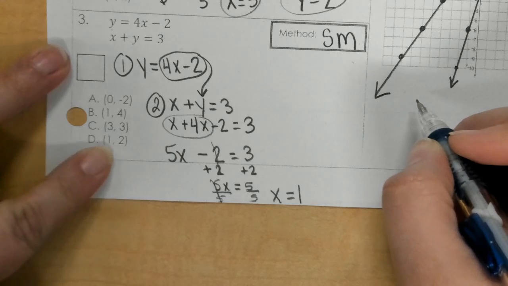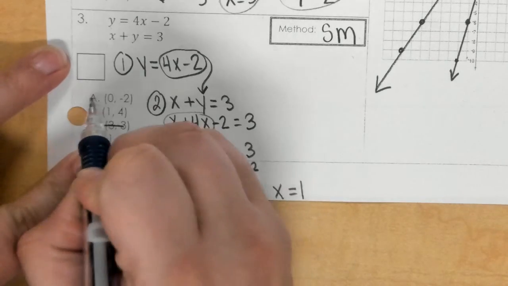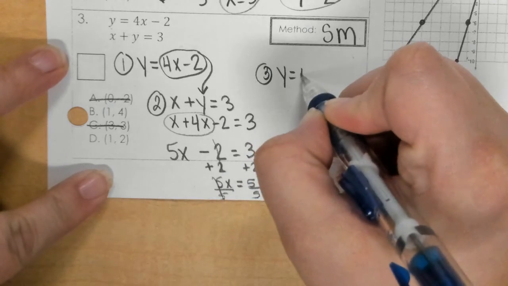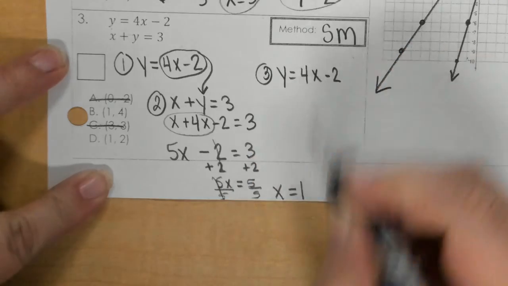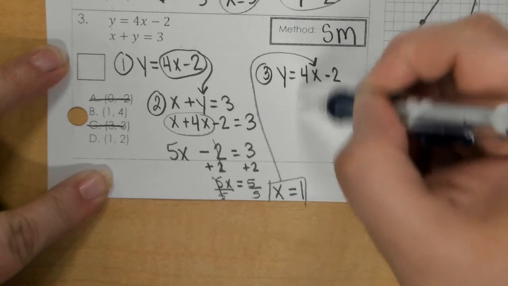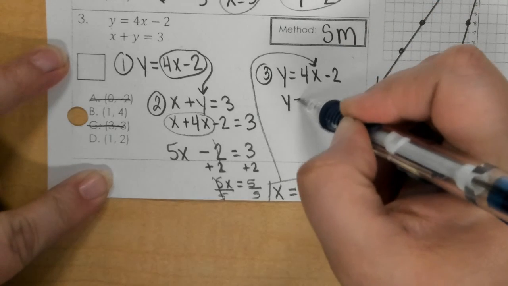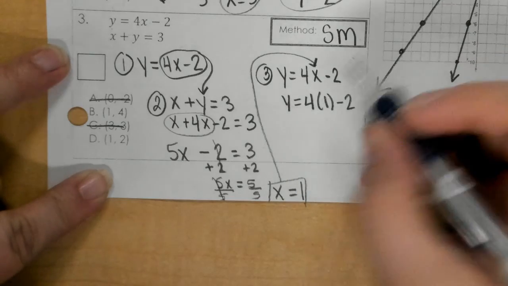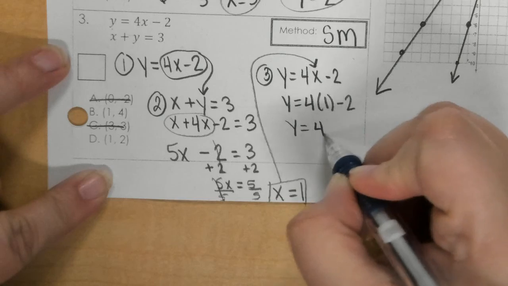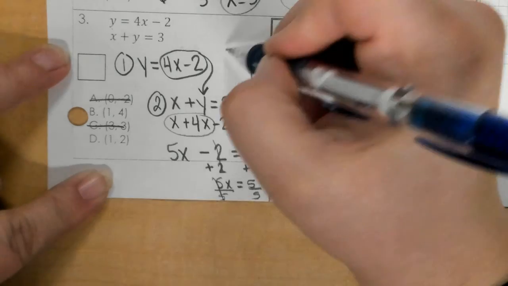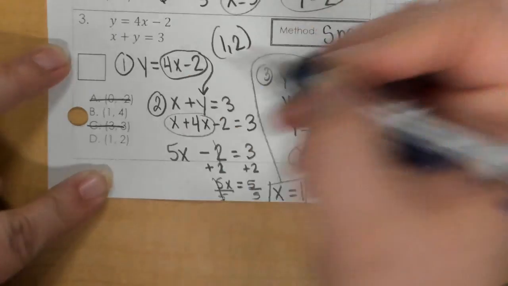So we know it's either B or D. Okay, step 3 says go back to step 1. Plug 1 into x, so 4 times 1. 4 times 1 is 4. And 4 minus 2 is 2. So we're looking at 1, 2, which is D.